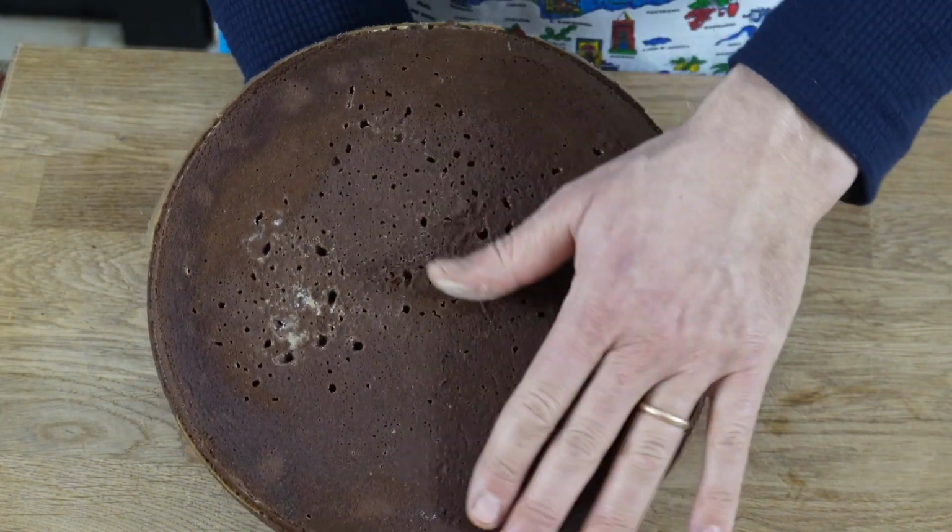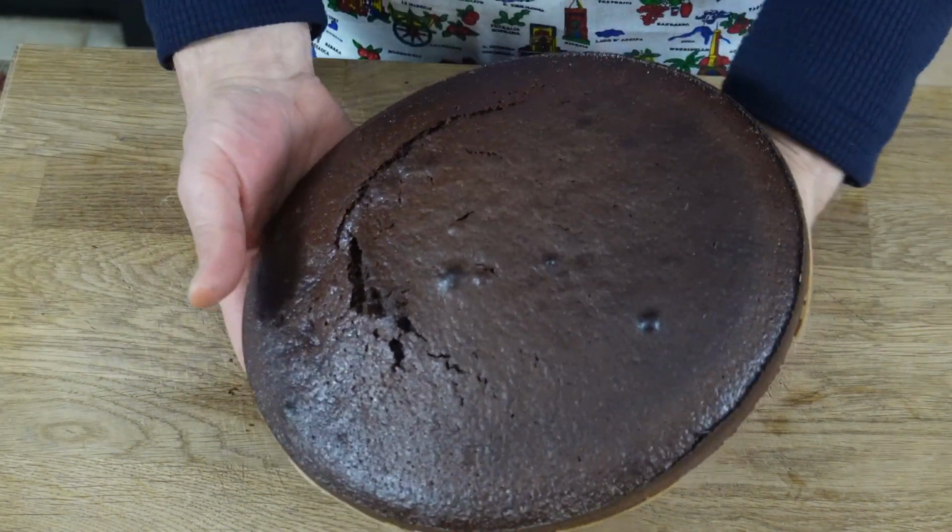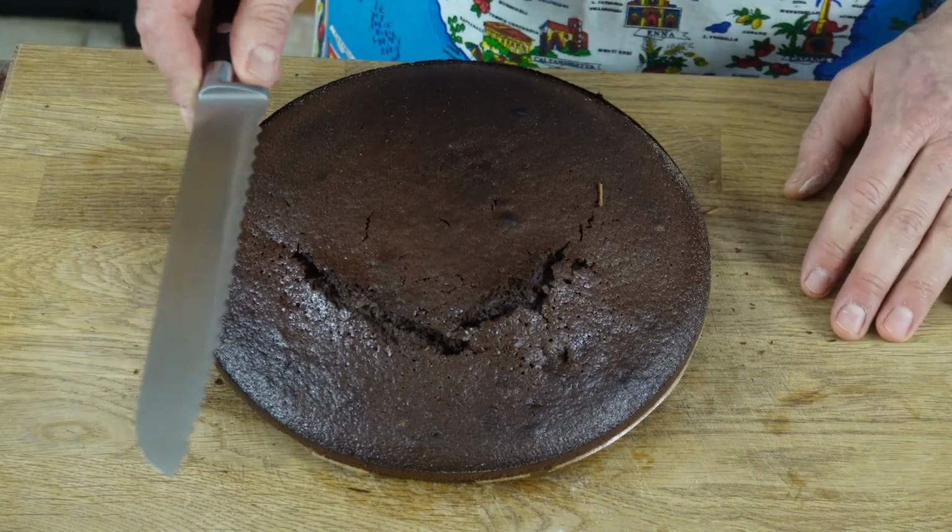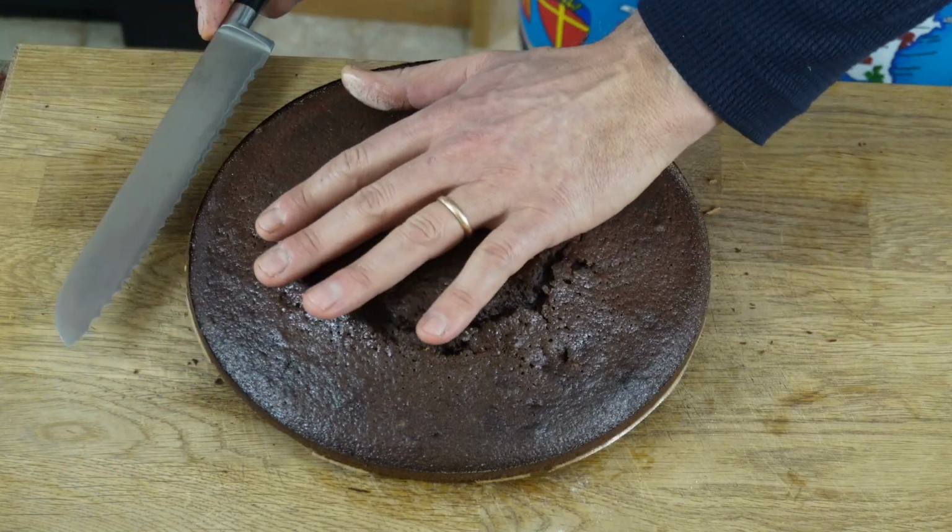We can see that has cooked very nicely. With a bread knife, we will slice it in half.